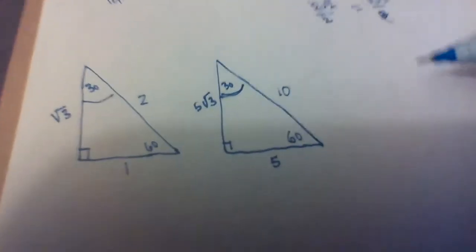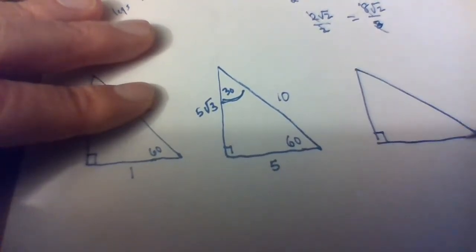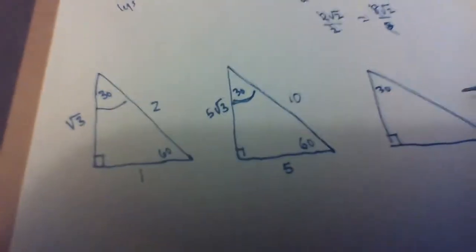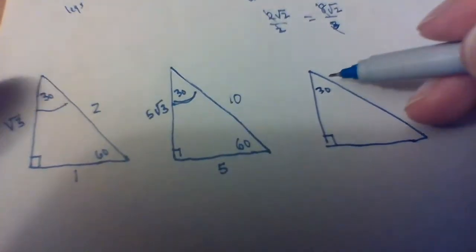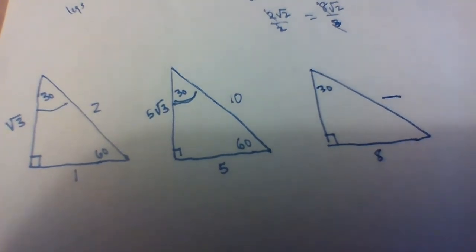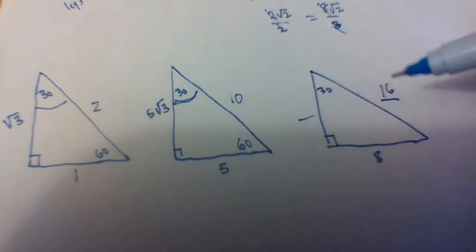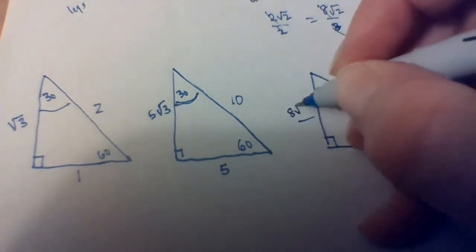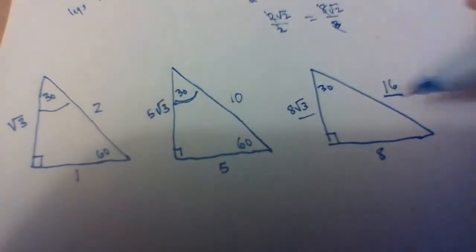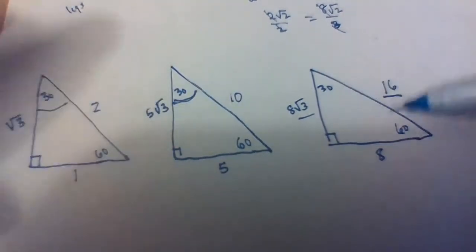If I drew you another right triangle and I said this was 30 degrees, and I just pick a number like 8. What does this have to be? It has to be 16. And what does this length have to be? It has to be 8 radical 3, whatever that is as a decimal, who knows. And this would have to be 60. The ratios have to be equal.